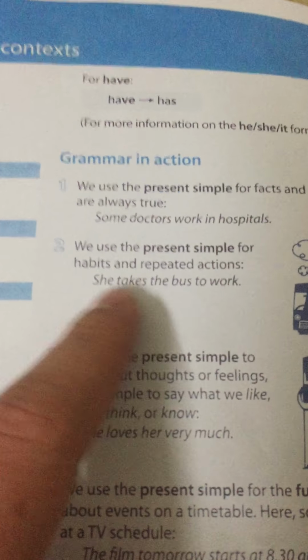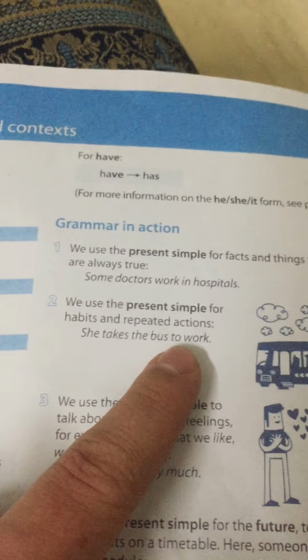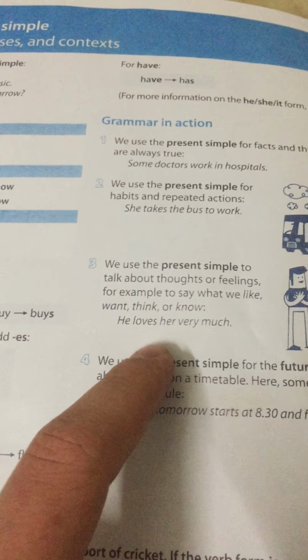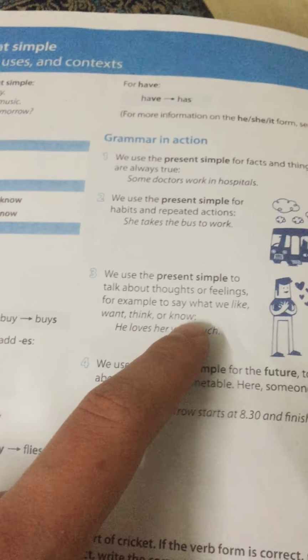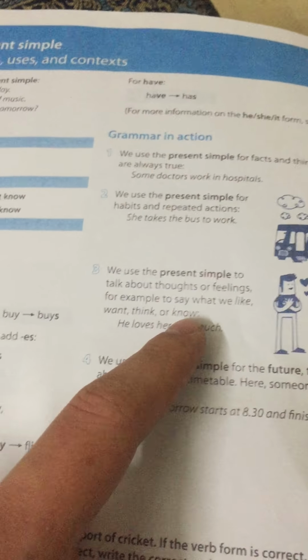Then number 2, we also use the present simple for habits and repeated actions. So let's have a look here. She takes the bus to work, habit or a repeated action. We also use the present simple when we talk about thoughts or feelings. So for example, when we say what we like, what we want, or what we think, or what we know. So let's have a look at this sentence. He loves her very much. Or you can also say, I think it's true. Or you can say, I want it. Or you can say, I don't know.